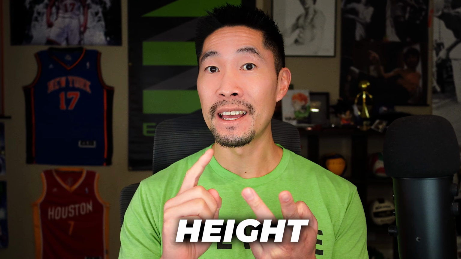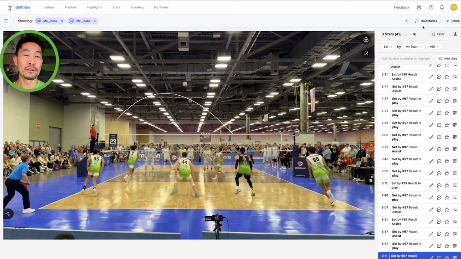Now that we've seen the amazing setting trajectory function, I like to use it to see what types of sets each hitter prefers. And that is part of the genius of great setters like Donovan, is their ability to know every hitter's hitting window and hitting ability. As a setter, you want to consider three qualities of a set: location, height, and speed. So those are the three things I keep in mind as I'm analyzing this.